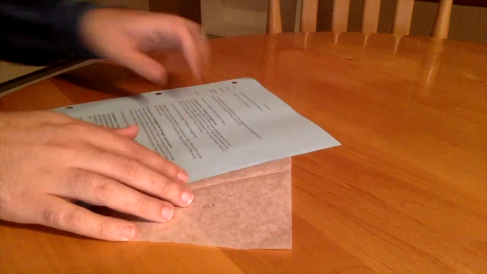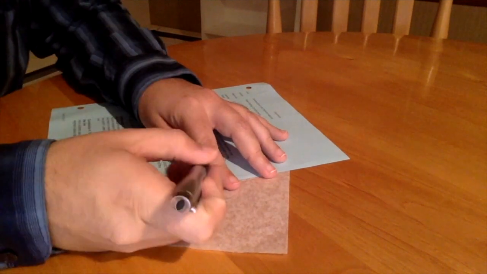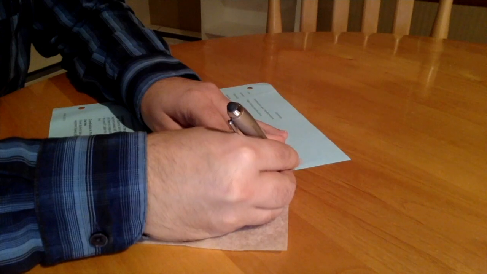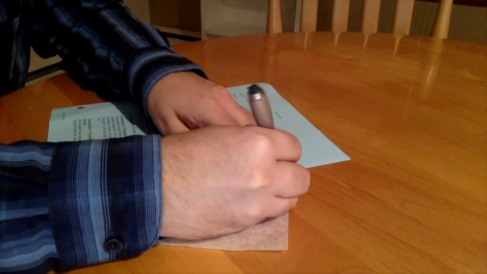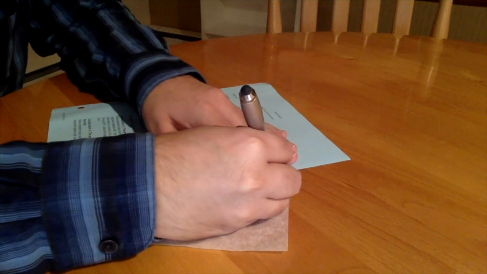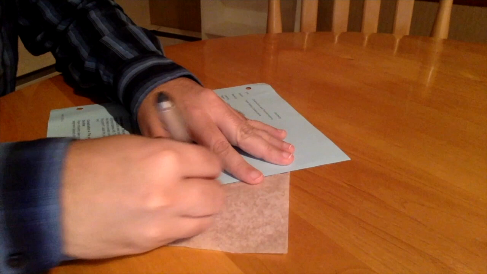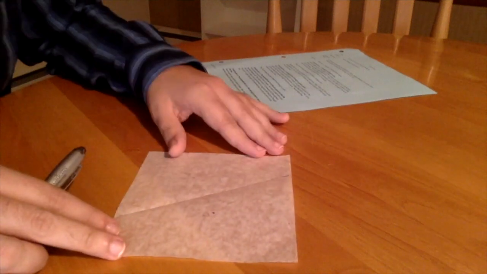And if you want to draw it, just take a straight edge. A ruler works, but I forgot to bring a ruler, so I have a piece of paper. And we have our line.